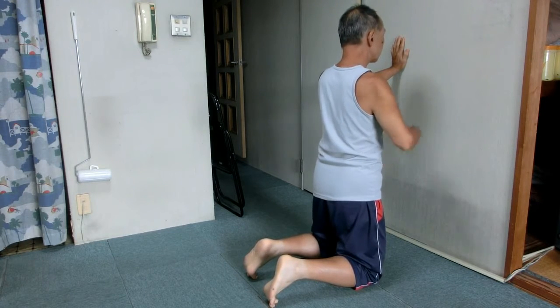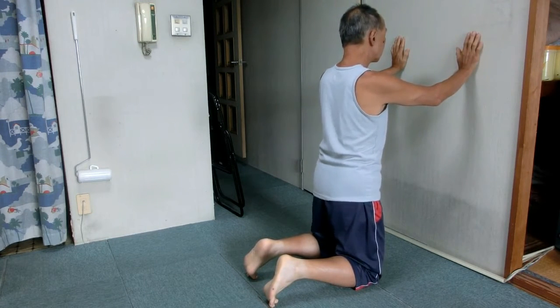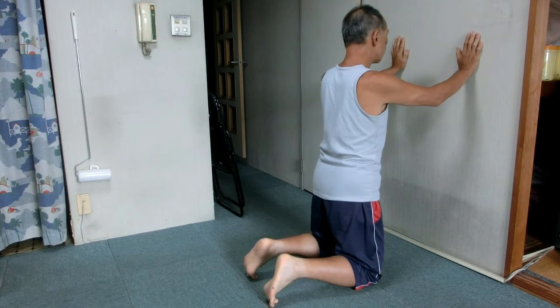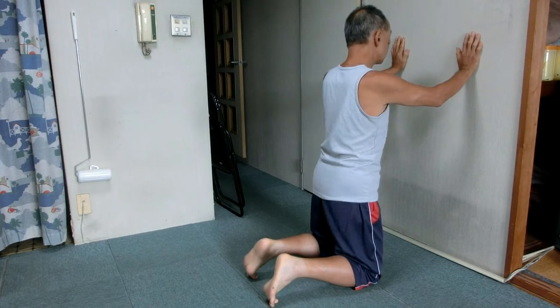Slowly turn stomach left and right a few times, to see whether chest moves, to see whether pelvis moves.